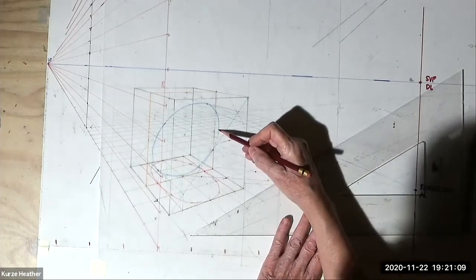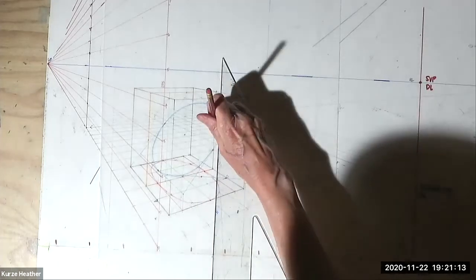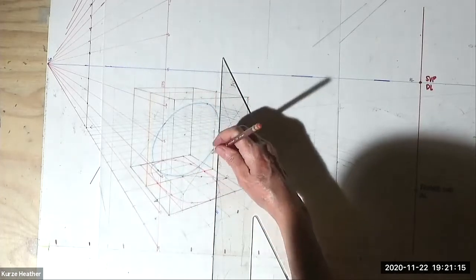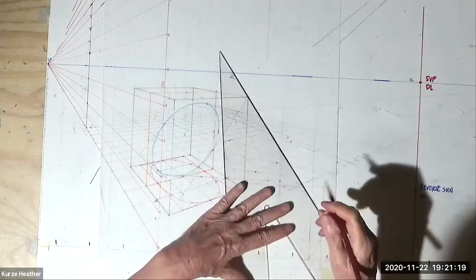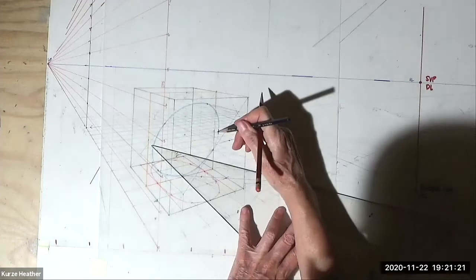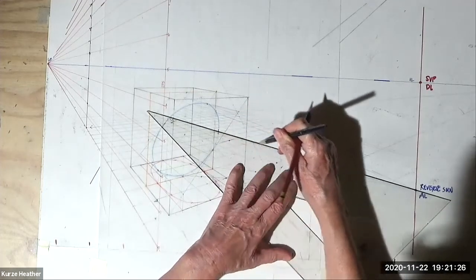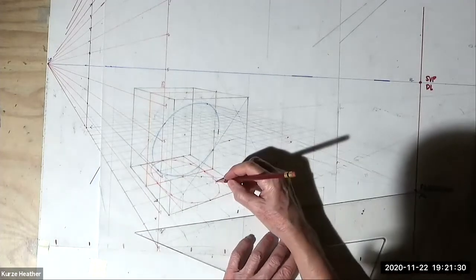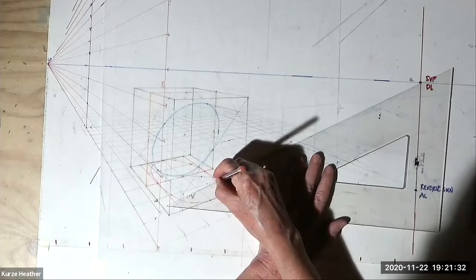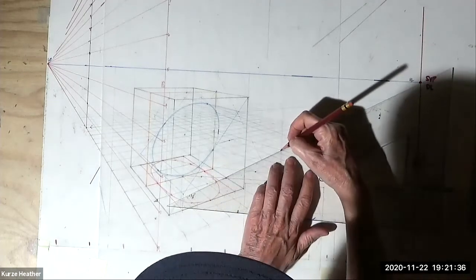So maybe I'll do one more over here. This line here.